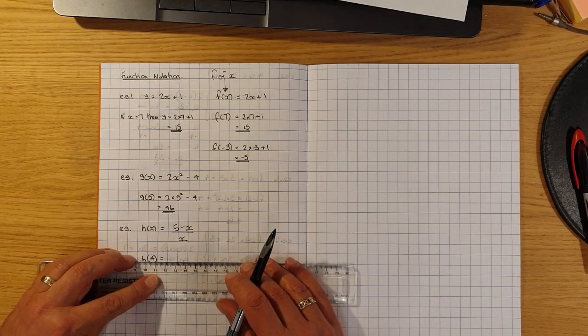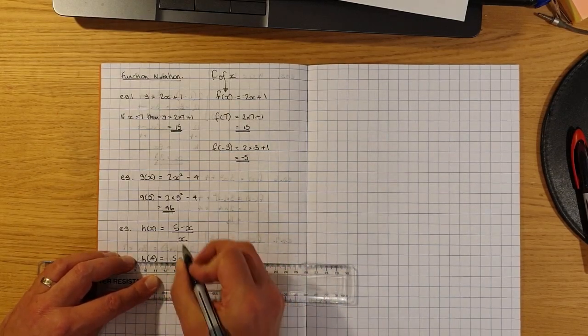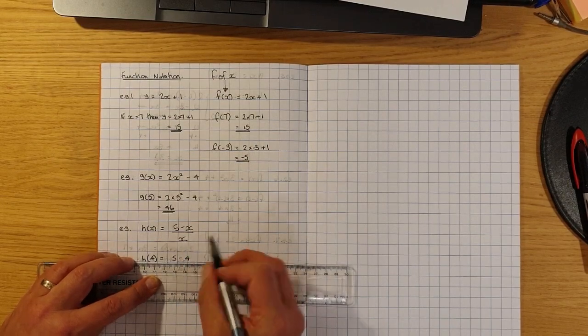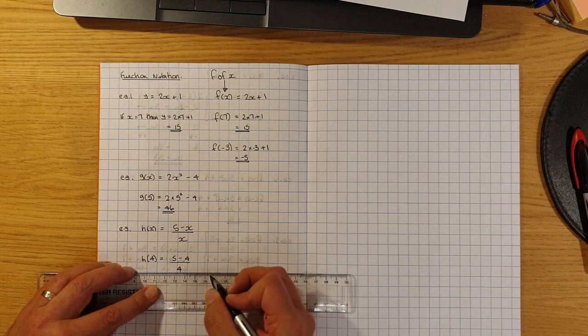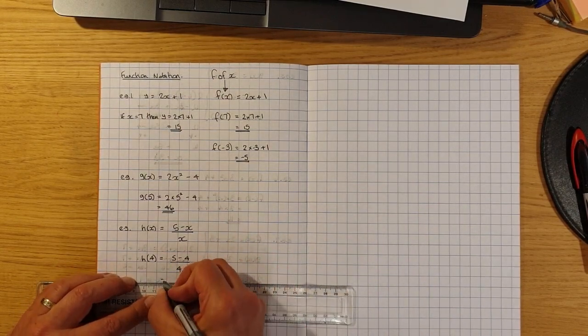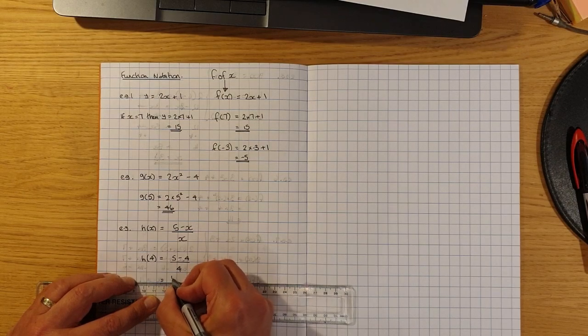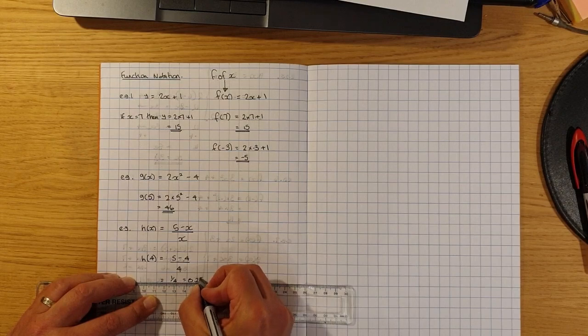Good. So what you should have is 5 minus 4, because all I'm doing is wherever there's an x, I'm putting a 4 over 4. And this is 5 minus 4 is 1. 1 divided by 4 is a quarter. So I should have a quarter or 0.25 if you prefer.